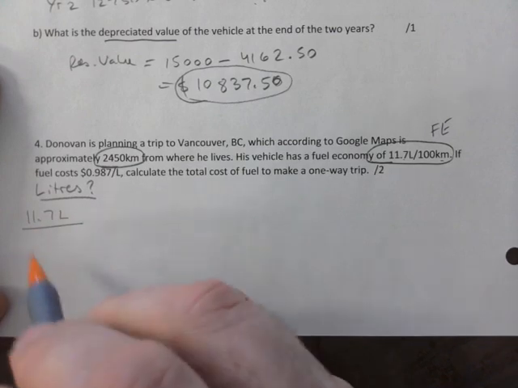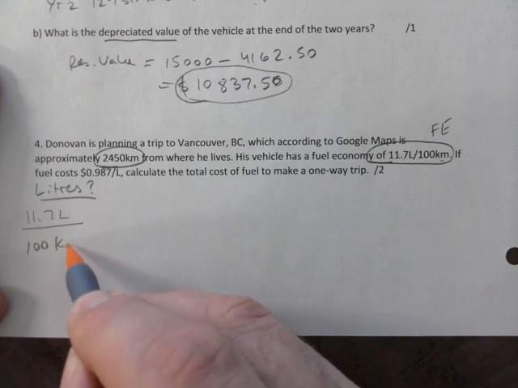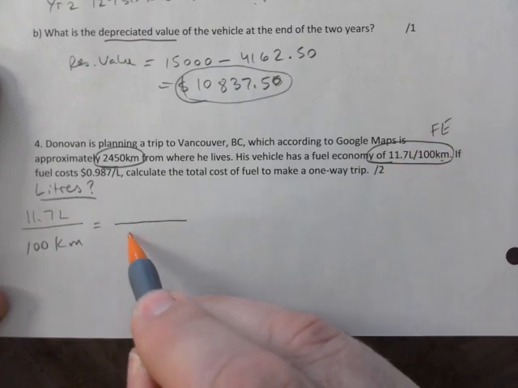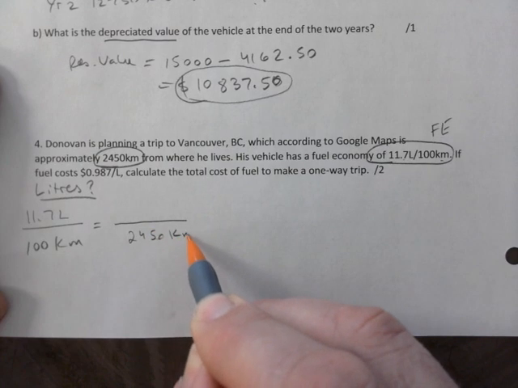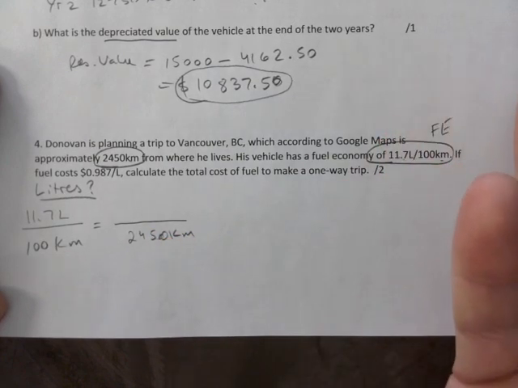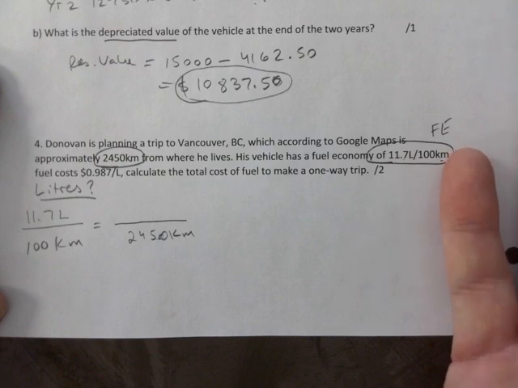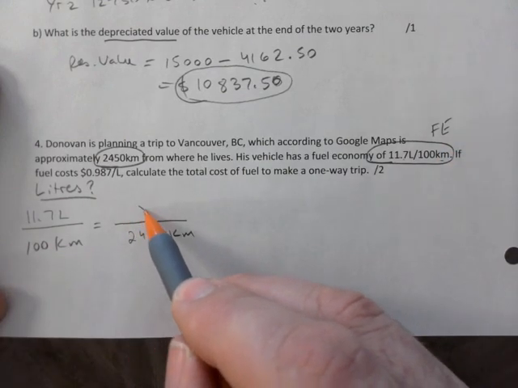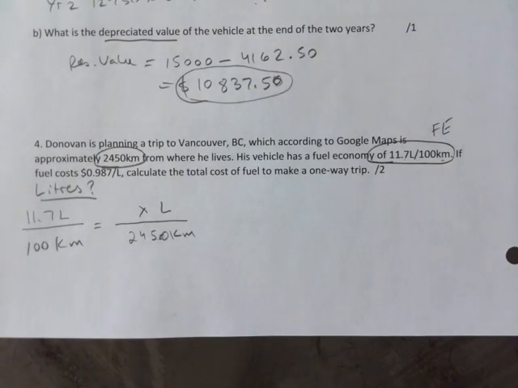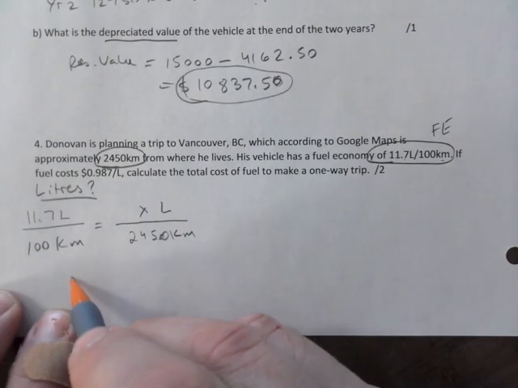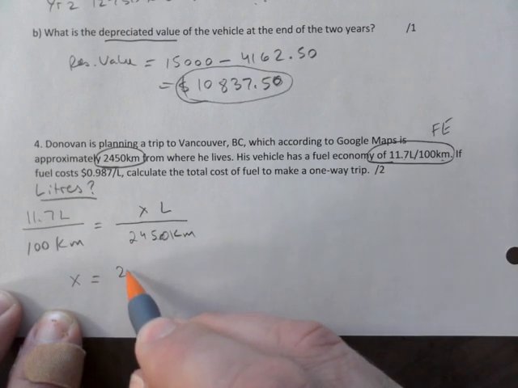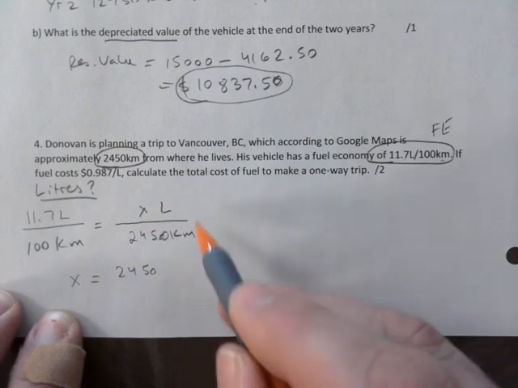Okay. I actually do this when I go on a longer trip, because you need to budget for gas, right? And so 2450, and obviously this is an estimation tool, because if you go through Calgary and it's rush hour, you're going to burn a lot more gas than this, right? Because you're stopping and going. So X liters for 2450 kilometers, right? So then please don't go equals next to it. That is a notation error. It's actually not true. Just X is that, not the whole thing.